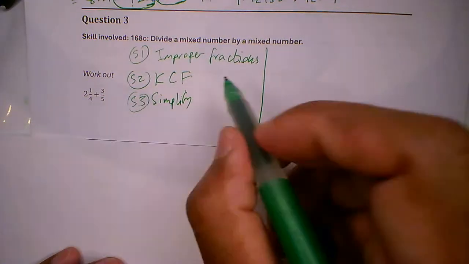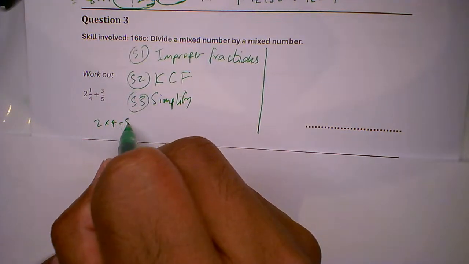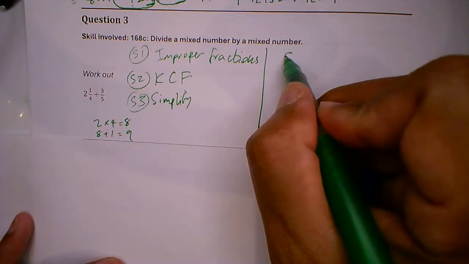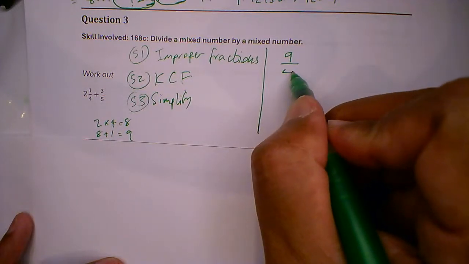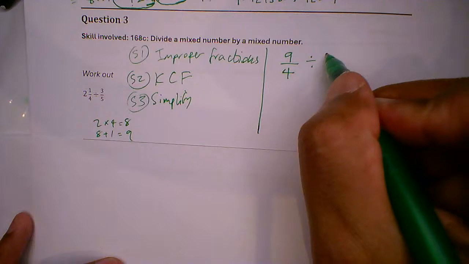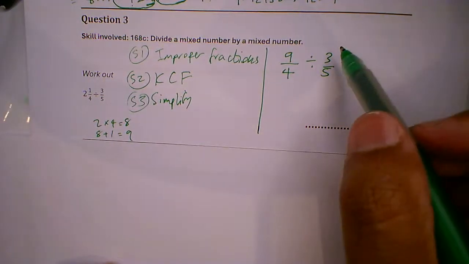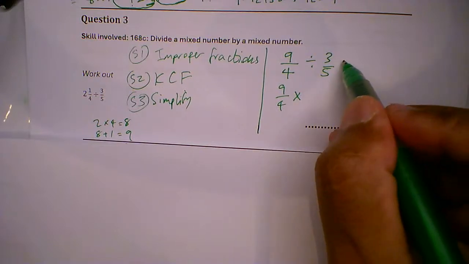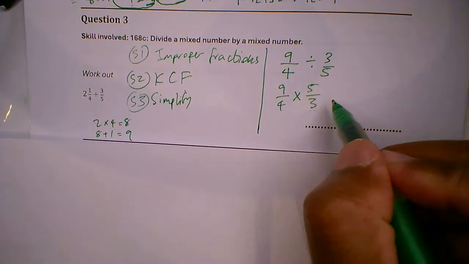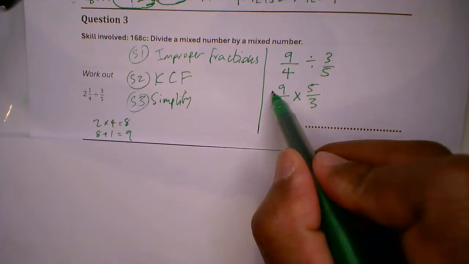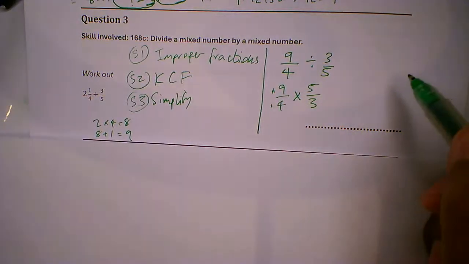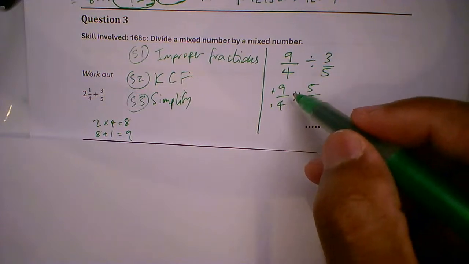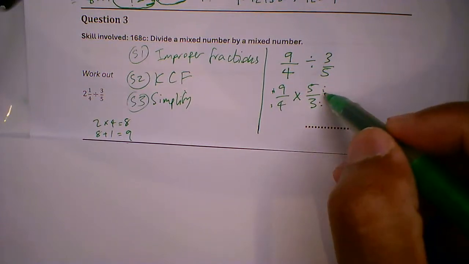So you've got 2 times 4 equals 8. Then add the 1. 8 plus 1 gives us 9. So this becomes 9 over 4 divided by 3 over 5. So we can do keep 9 over 4, change, and then we flip this, 5 over 3. Now we look to simplify. Can I simplify vertically 9 and 4? There's nothing common between them. 4 doesn't go into 9 without a remainder. 5 and 3, same thing.